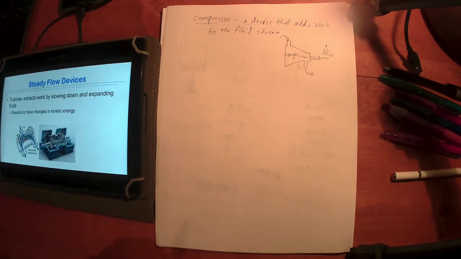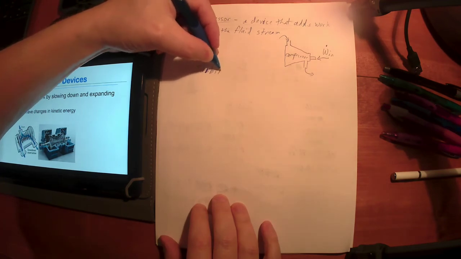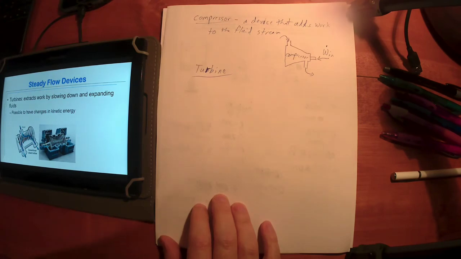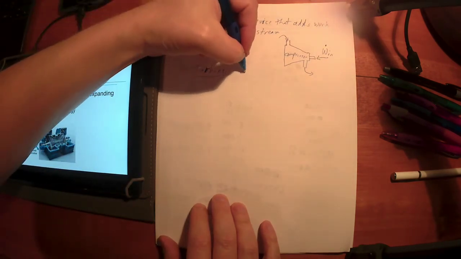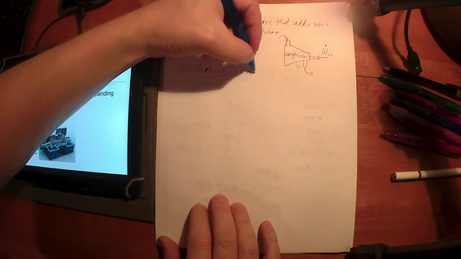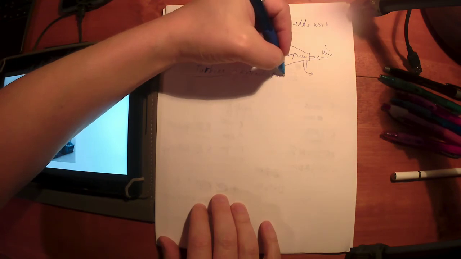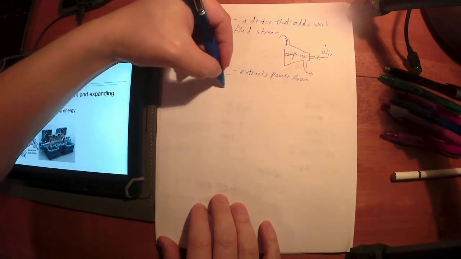A turbine, or a turbine. I say turbine. You could say turbine. That's perfectly fine. I like to say turbine. So turbine, this is a device that's kind of the reverse of a compressor. This is a device that extracts power from the fluid stream.